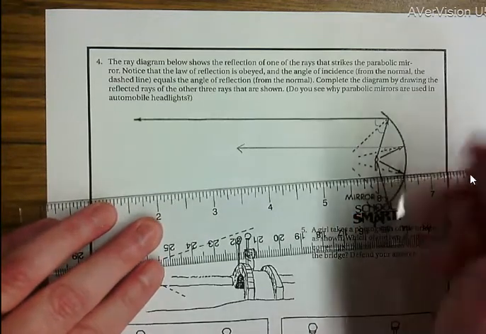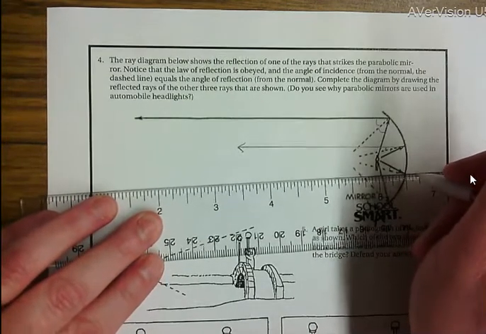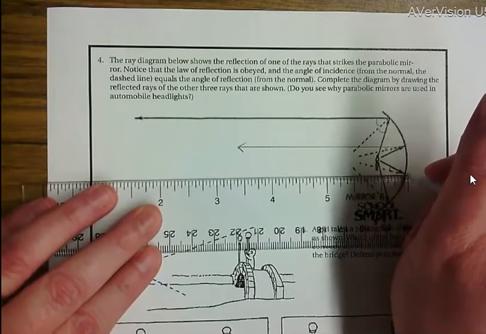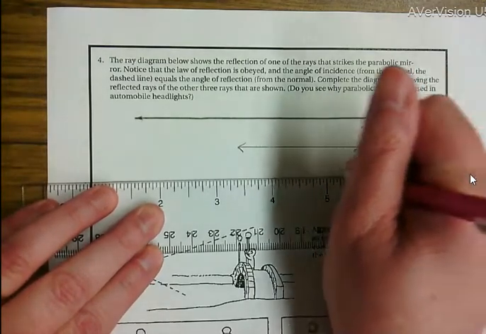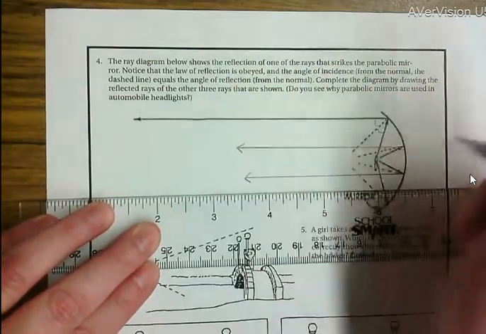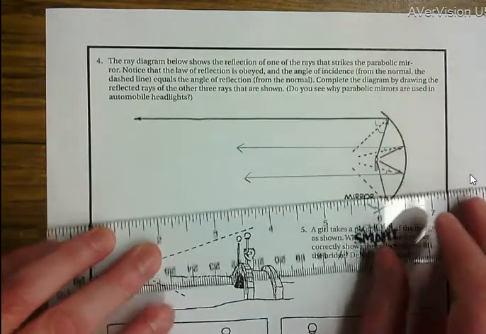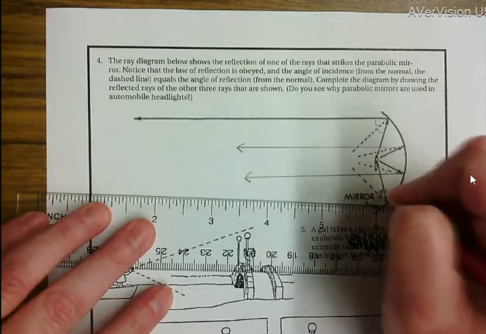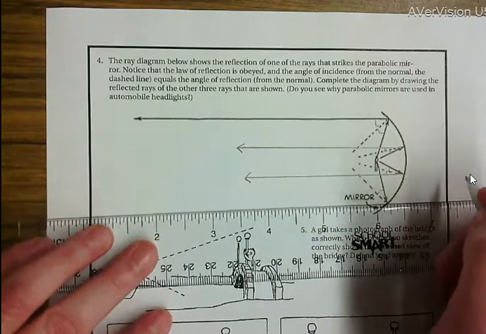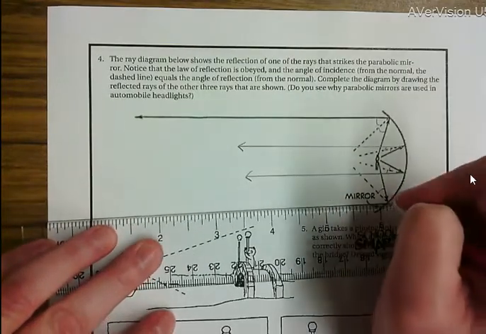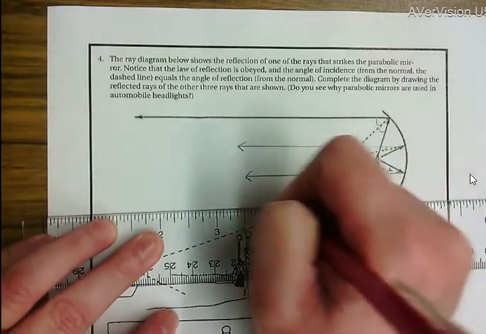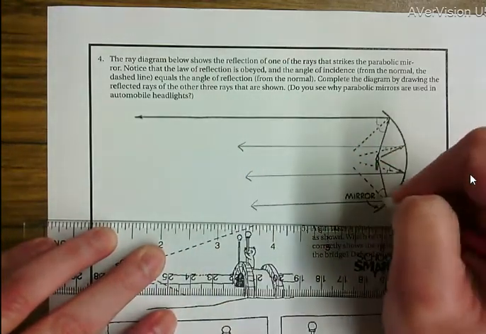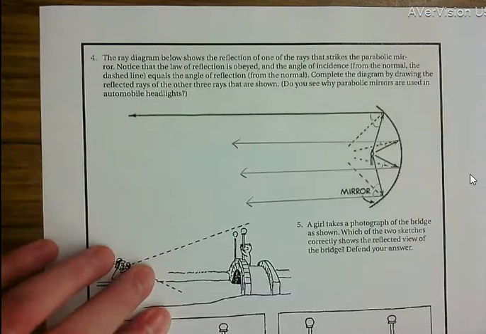So again, maybe about like that. And then here, this is a pretty big angle. And there's about that same angle.